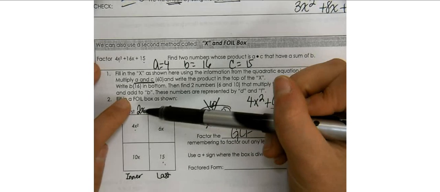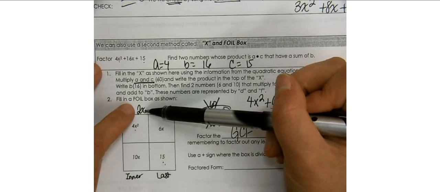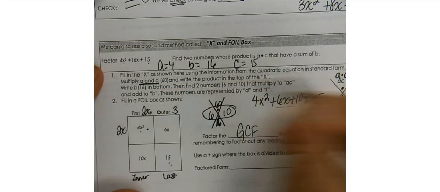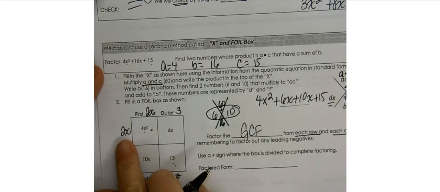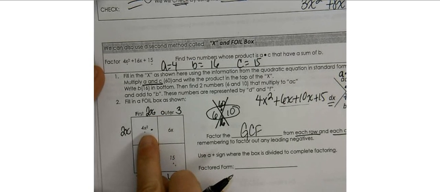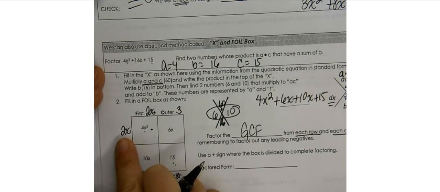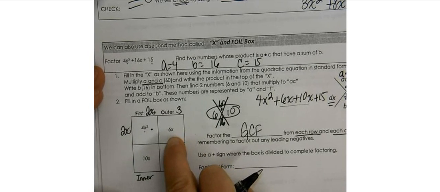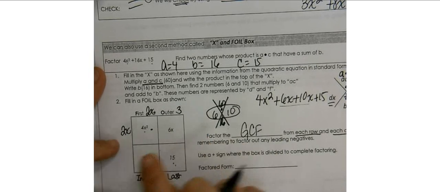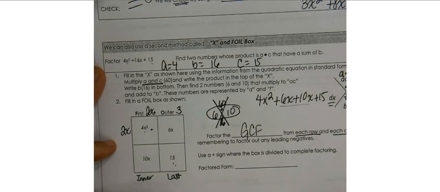So I'm going to ask myself, what times 2x equals 4x squared? And that's going to be a 2x. And I'm going to verify, is 2x times 2x 4x squared? Why, yes, it is. And is 3 times 2x equal to 6x? Why, yes, it is. So awesome. This 2x is exactly what we need it to be.